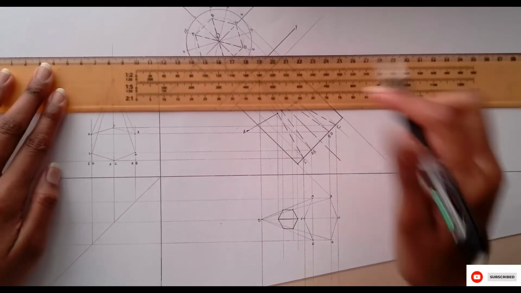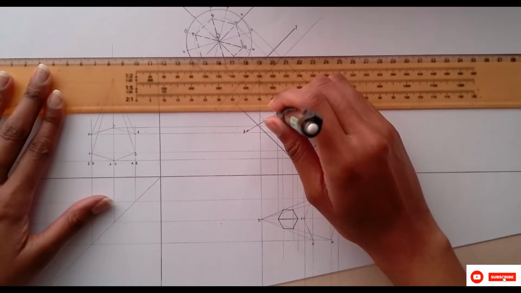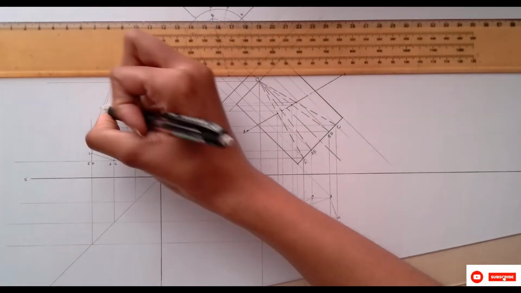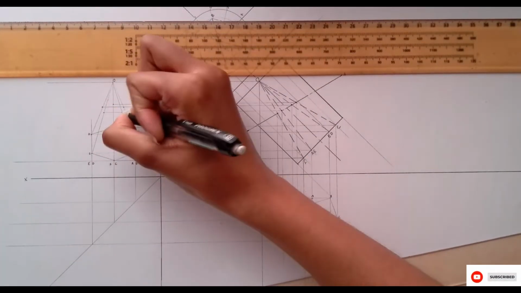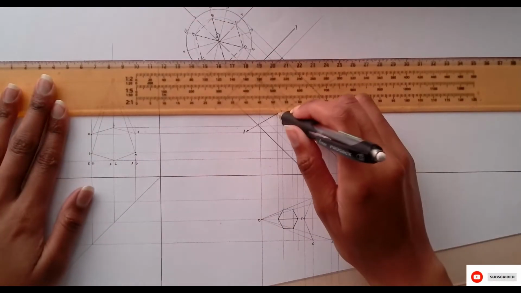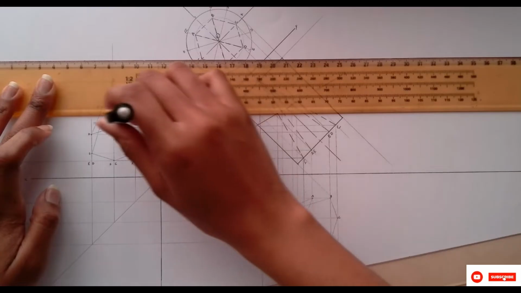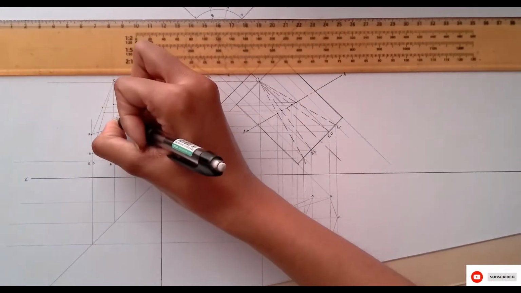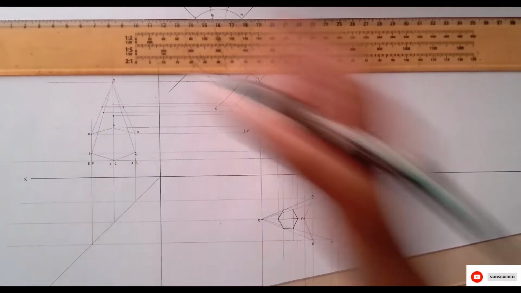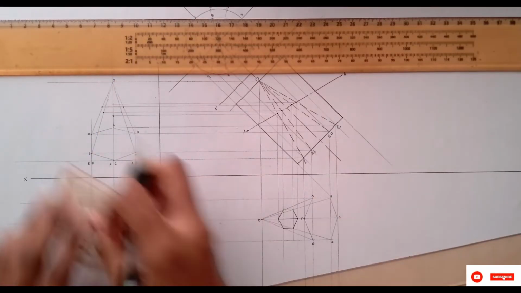Then AE to O. E to O, then A to O, and lastly F. F is being cut right there. You can join your points.